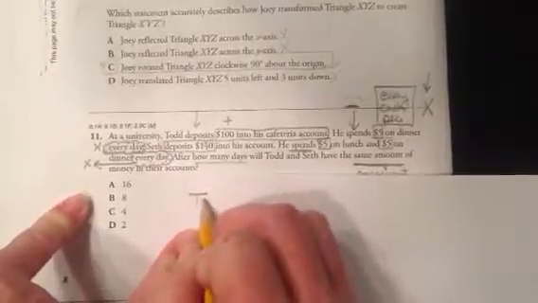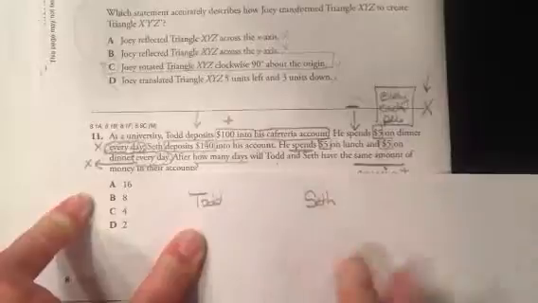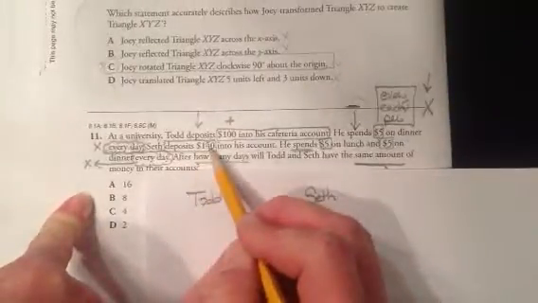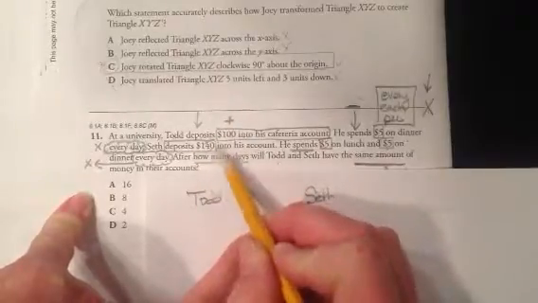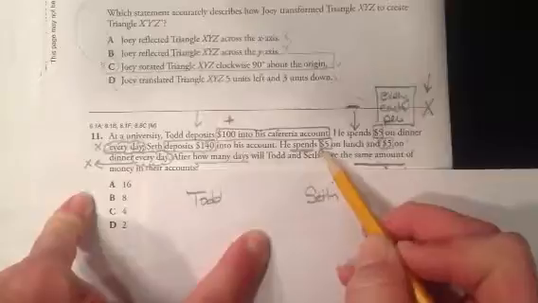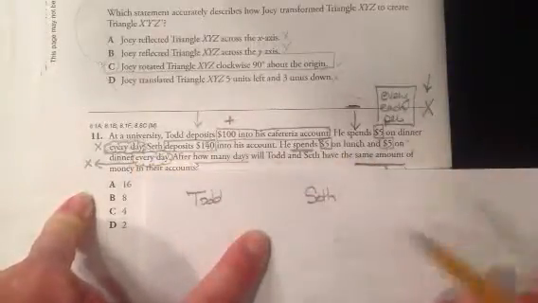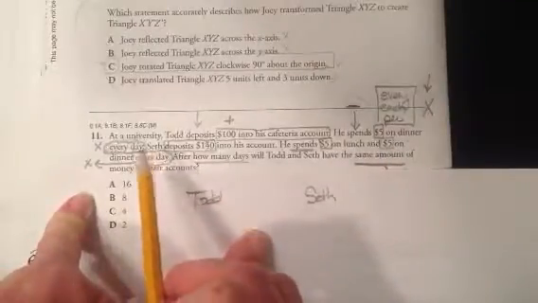Now we switch to Seth. Okay, we're talking about Todd, and then now we're going to talk about Seth. Okay, Seth, he deposits $140. Same thing. He starts with a little bit higher amount into his account. And he spends $5 on lunch, $5 on dinner every day. It doesn't tell us how many days, but he spends more per day than Todd does.